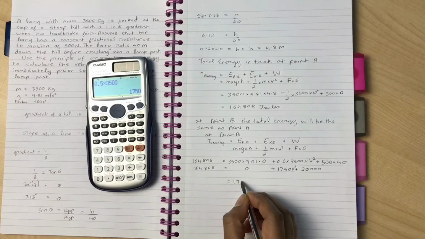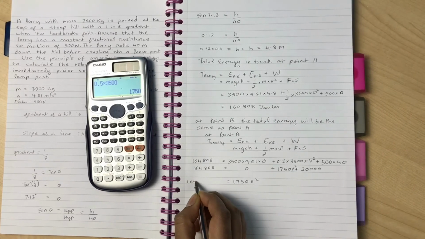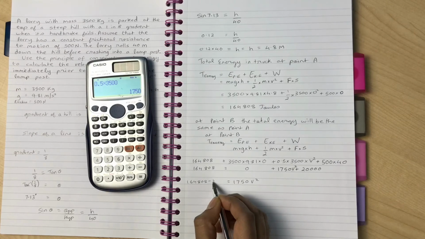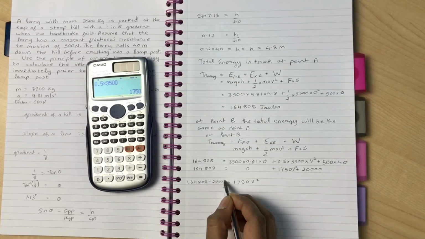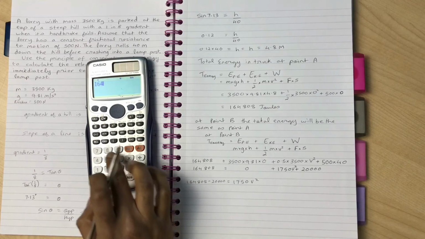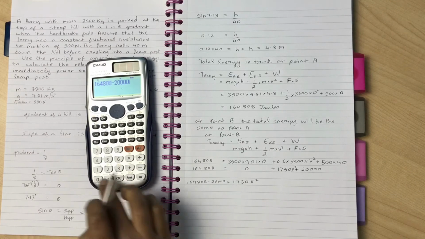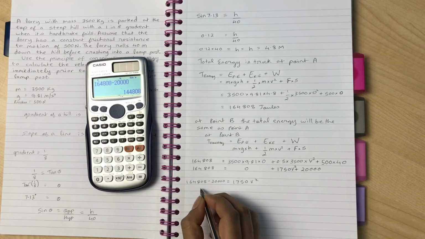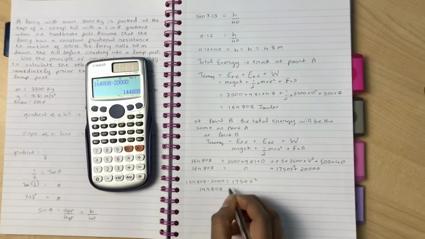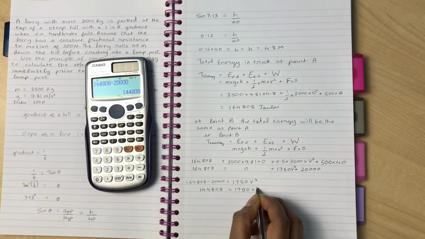So 1750 v squared will be 164808 minus 20,000, which will be equal to 144808. That is going to be equal to 1750 v squared.